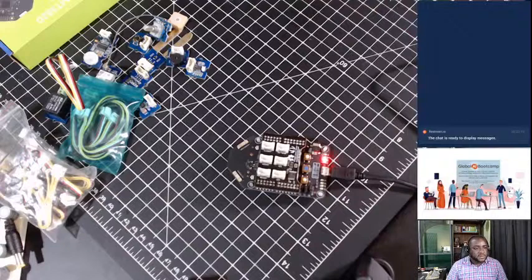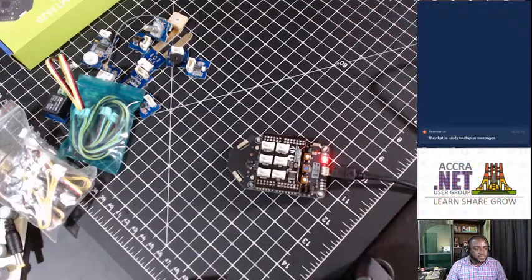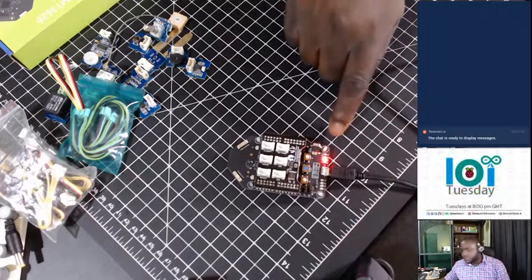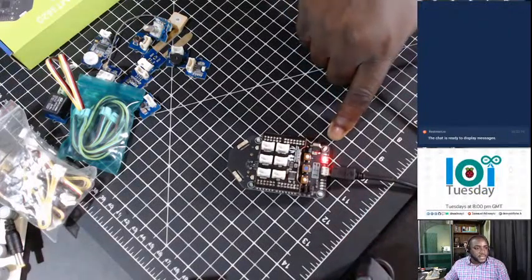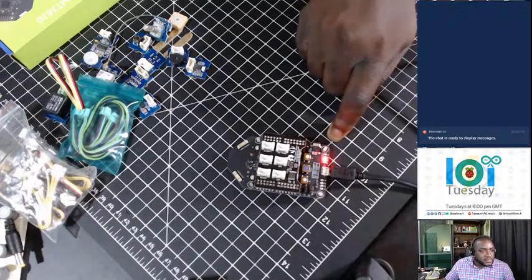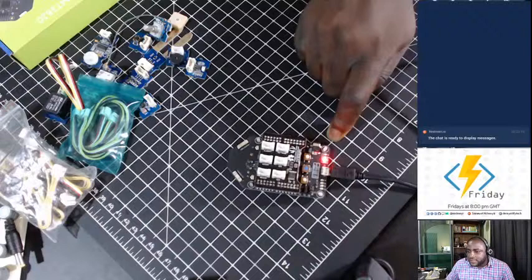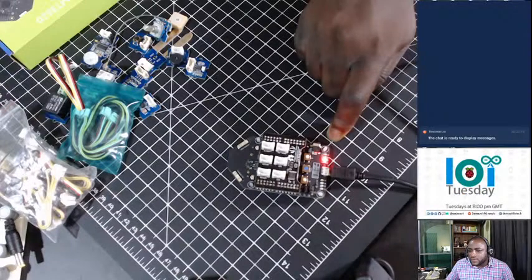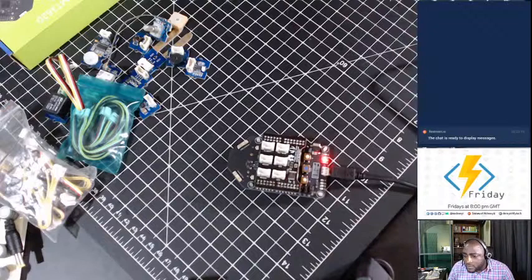CLS. So there you go. Device. Okay. And you can see some indications going on the board. All right. So yeah, right now we've done that. And let's see.